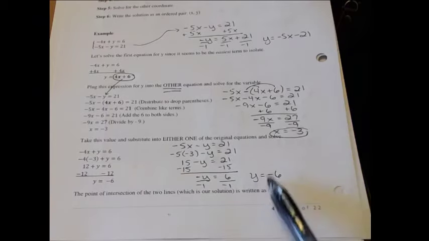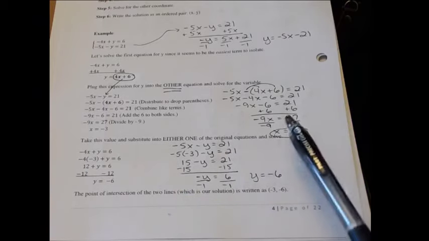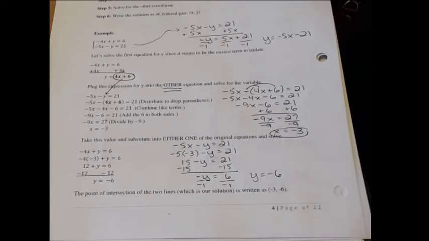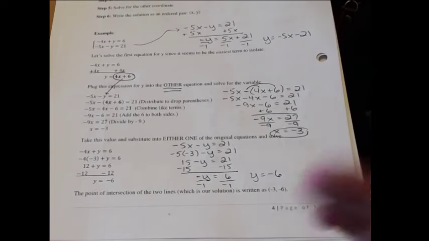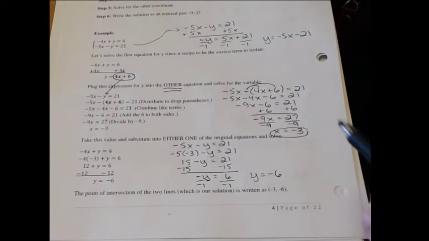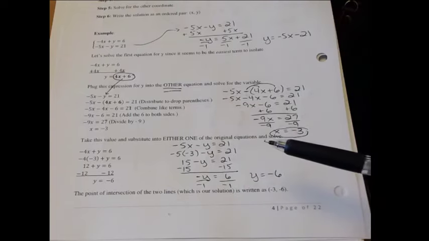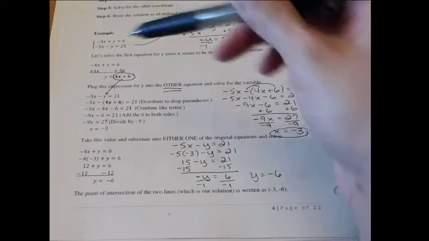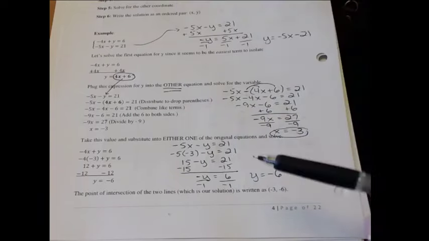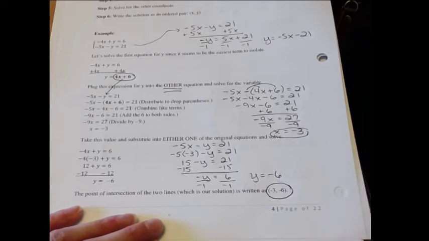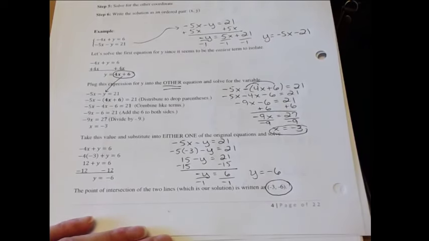Do you see how I ended up with the exact same answer, regardless of which equation I plugged the negative 3 into? The reason this works is because this is a consistent system. That means that I have two lines that intersect at the same point, right? It's like two lines crossing. They'll intersect at the same point. So my answer would be the ordered pair, negative 3, comma, negative 6. Make sure you have parentheses around that.